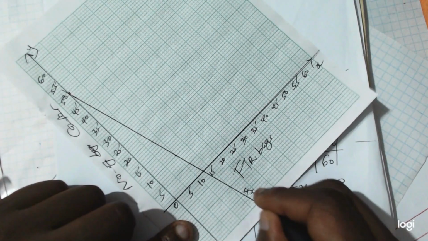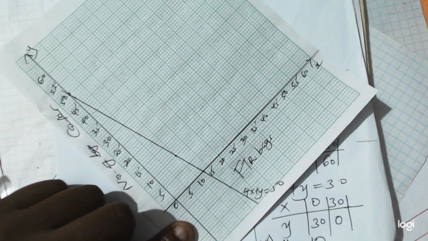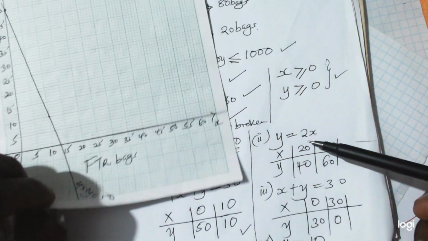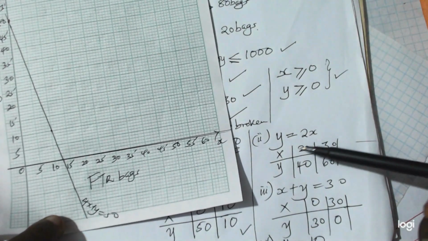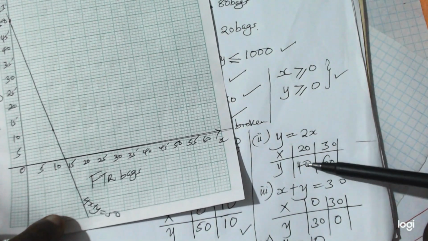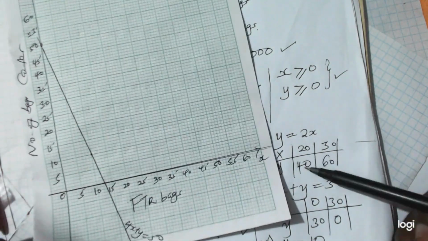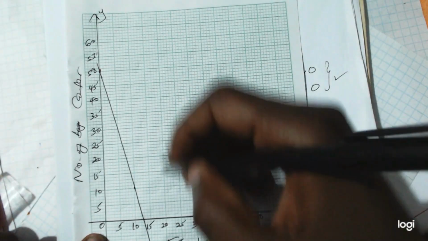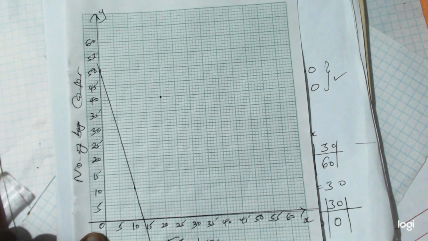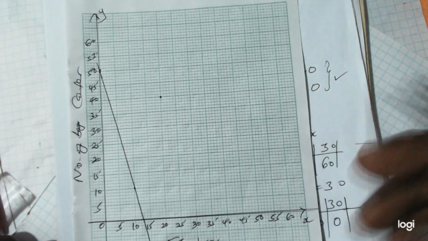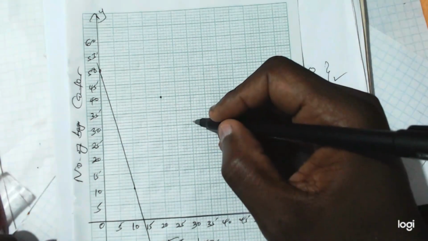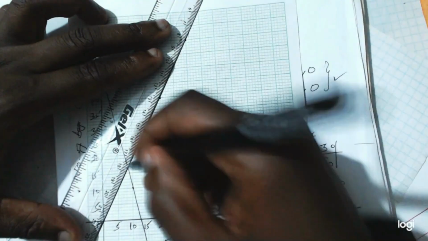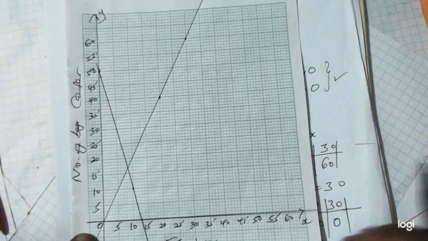4x plus y is equals to 50. And then we go to the second line. Second line is here. This line that is here. Y is equals to 2x. 20, 40, 30, 60. We plot that 20, 40. So 20, 40 is here, and it's 20, 40 and 30, 60. 30, 60 is there. Join these. So that is the line. So that line is y is equals to 2x.